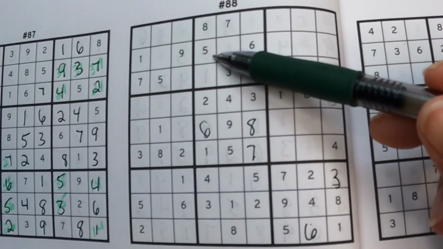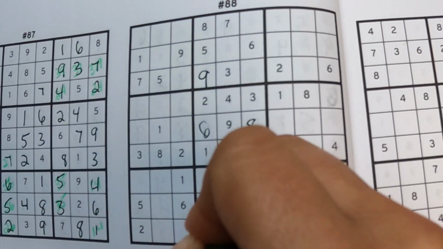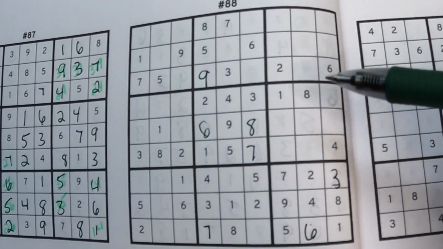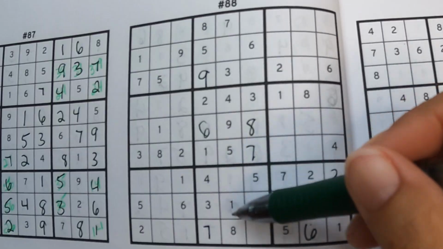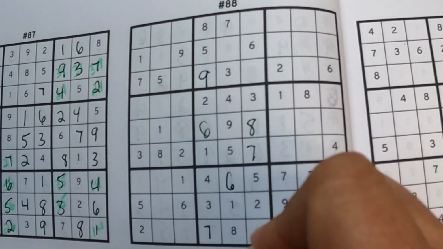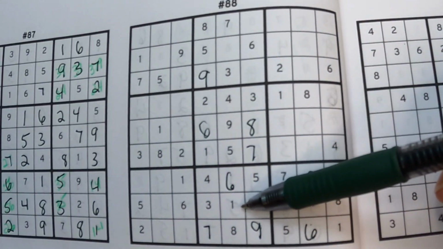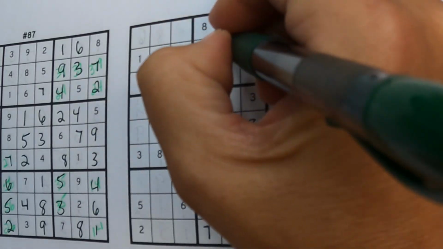For this column now, we're missing 7 and 9. We've got a 7 here, so 9, 7. For this box, we're missing 6 and 9. We've got a 9 here, so 6, 9. For this column now, we're missing a 2.